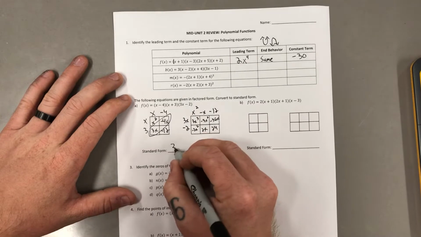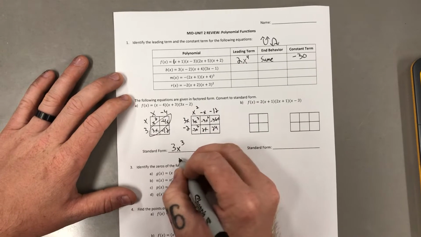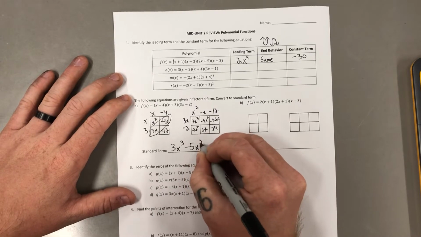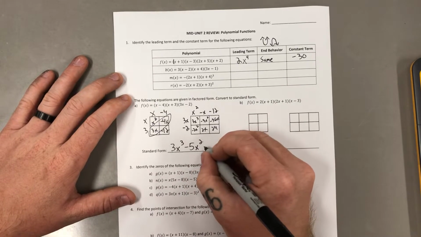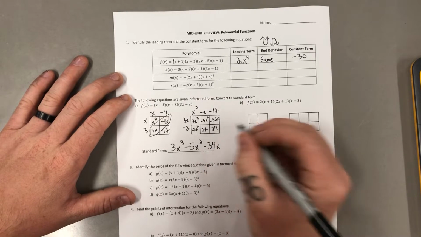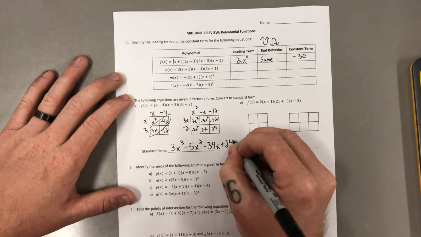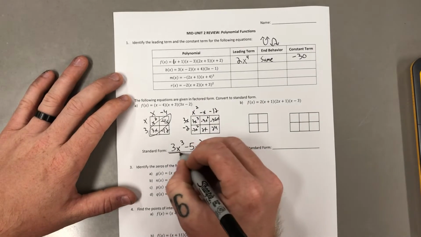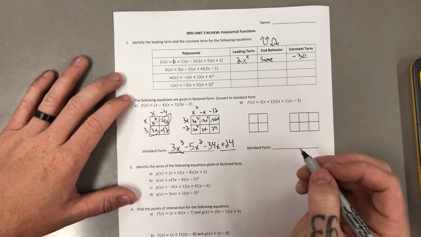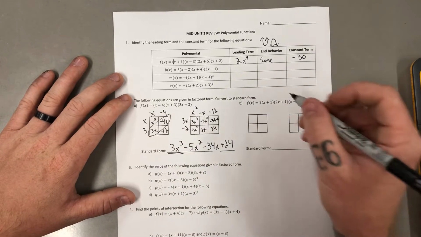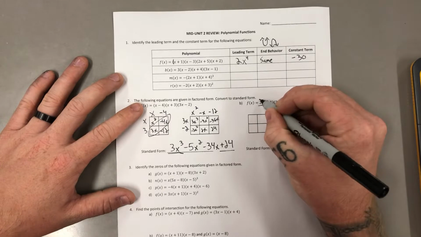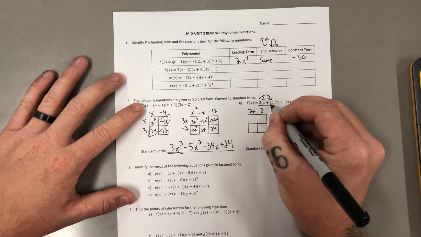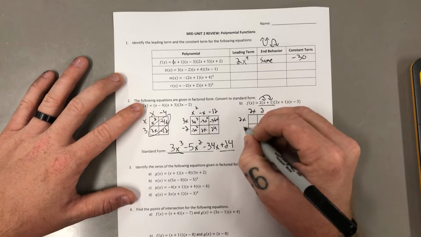3x cubed is the only x cubed you see, so that goes first. That's your leading term. -2x squared and -3x squared is -5x squared. 2x minus 36x is -34x. And +24 is what's left, and that's your constant. Okay? So leading term right here, constant right here. You would do the same thing for this one. The only thing that's different about this is with this term, you have to distribute the 2, meaning that it would be 2x plus 2, because 2 times 1 is 2, and then 2x and 1 on the side.